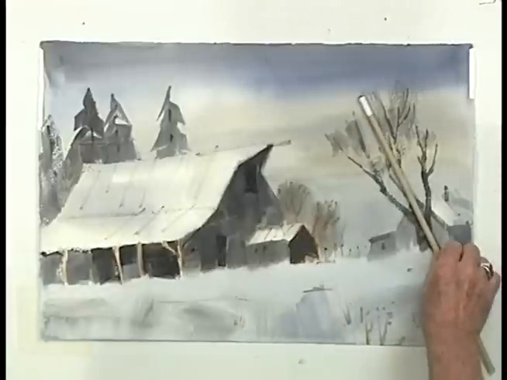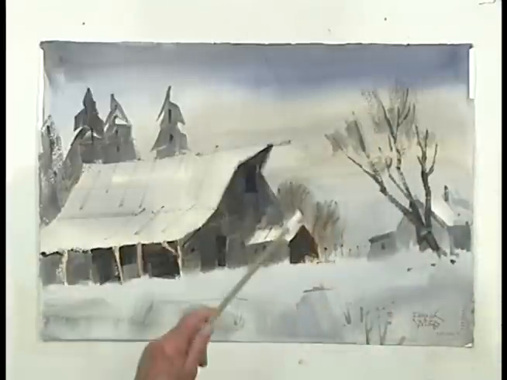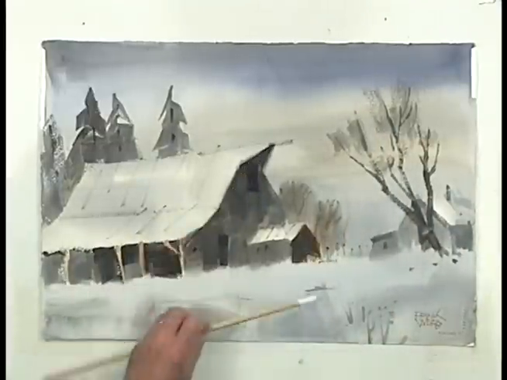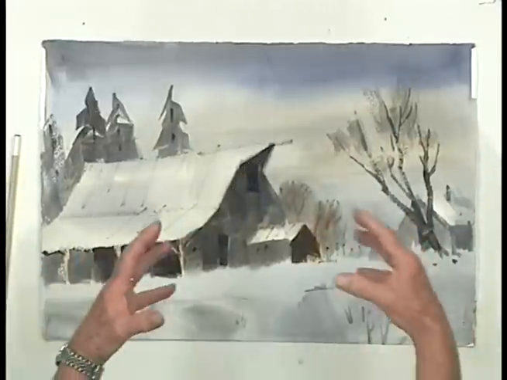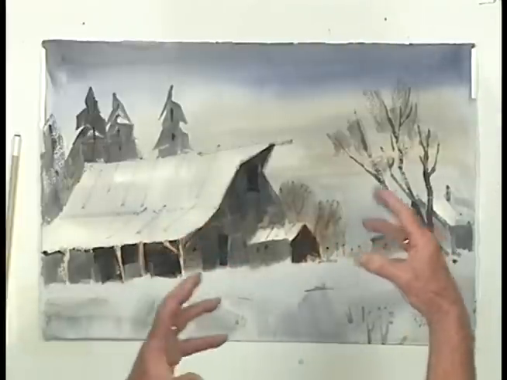Now, you see how I've leaned the tree toward the barn, and you see how I've taken part of the barn and leaned it toward the tree? That's empathy. That's the parts of the painting having a yearning for each other. That's very important in painting, to have the parts of the painting have an attraction for each other. And design and empathy helps us to do that.